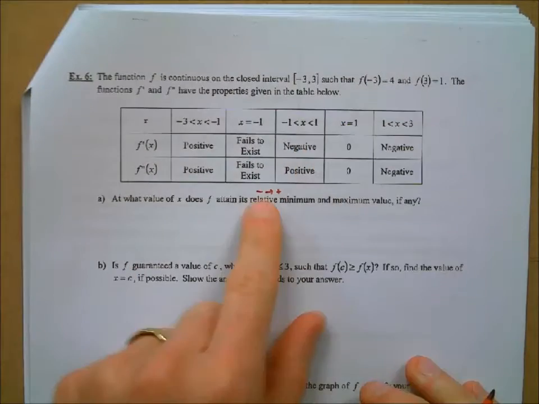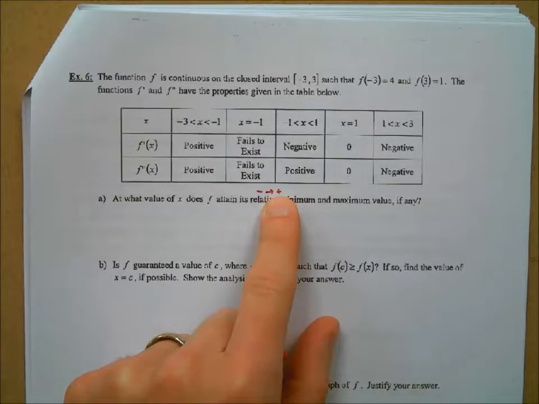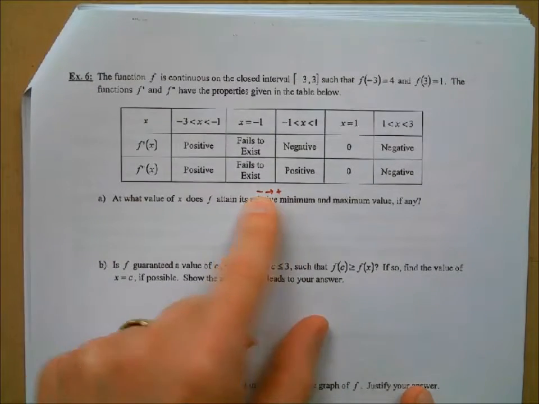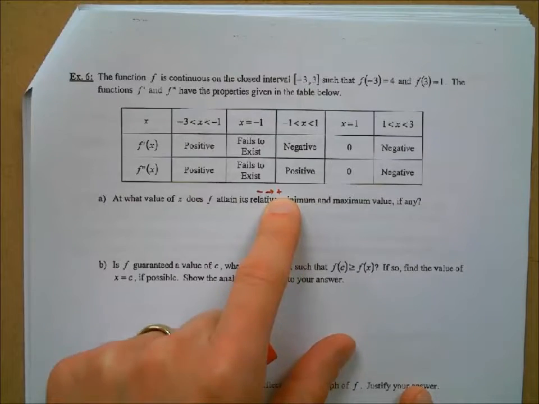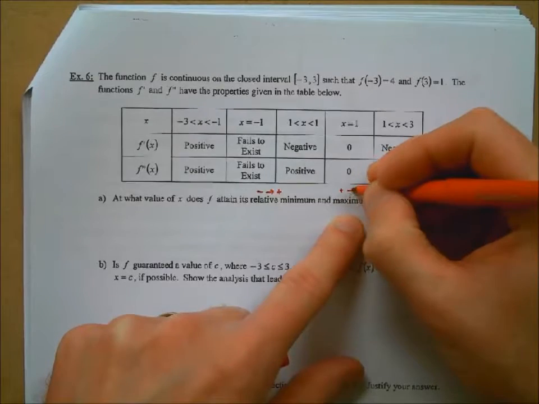I'm using these signs here. Do not ever use these in your actual explanation. Don't use the minus sign for the word negative. Don't use the plus sign for the word positive. You will not get credit for your justification if you do that. I'm doing it here just for some notes, okay?